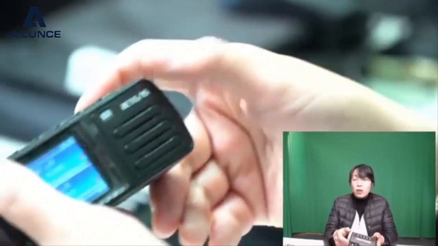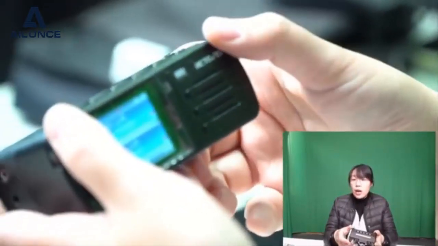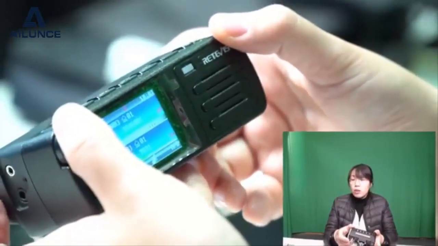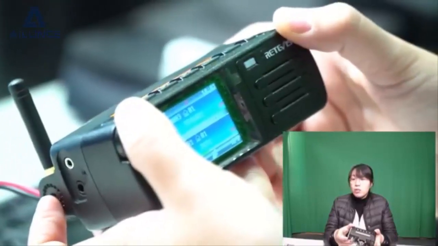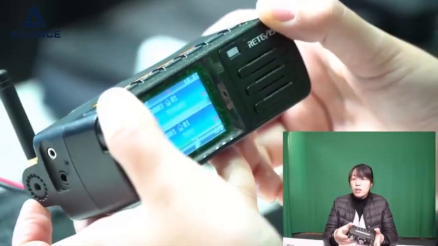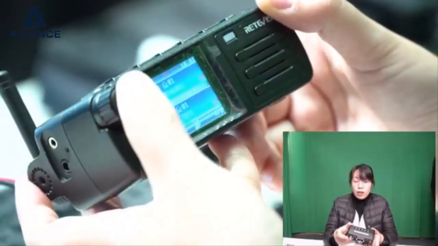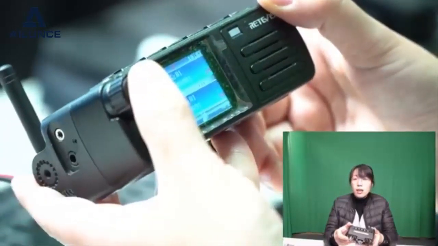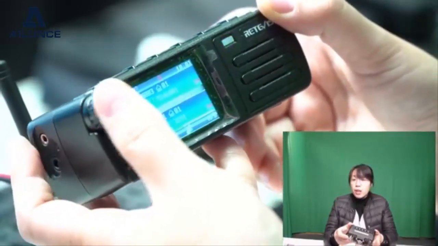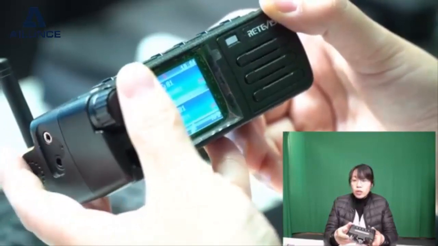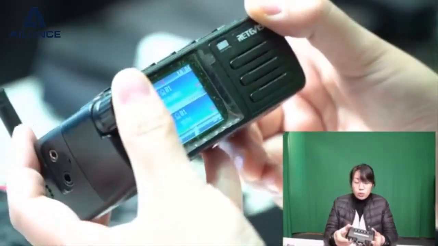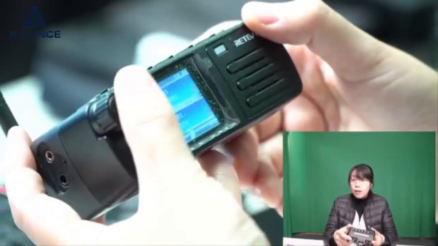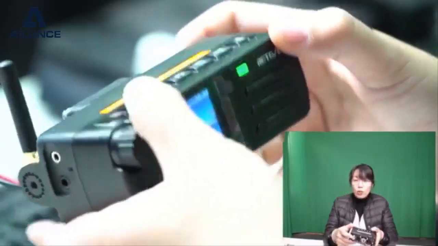And in our latest firmware, we have supported digital APRS via BrandMaster server, and also support analog APRS. It also has a built-in FM broadcast radio and a temperature control fan.